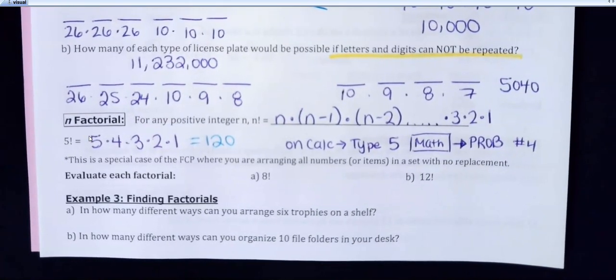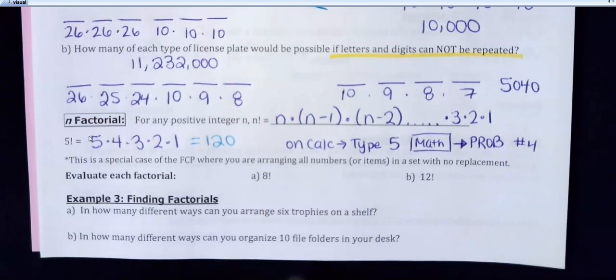So you have to type the number first, and then hit math, get that probability menu. And then I think it's number 4. It might be different depending on which calculator you have, but I'm pretty sure it's the 4th option down, or it should at least be in that probability menu. So see if you guys can try the 8 factorial or the 12 factorial on those next examples. And if anybody's having trouble finding it, I'm looking at it for you.